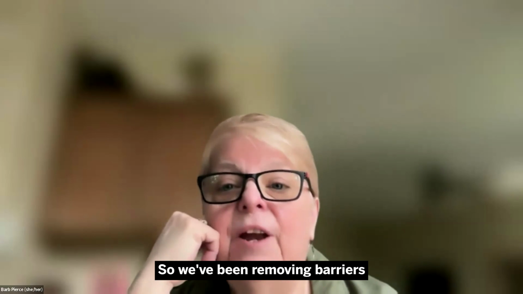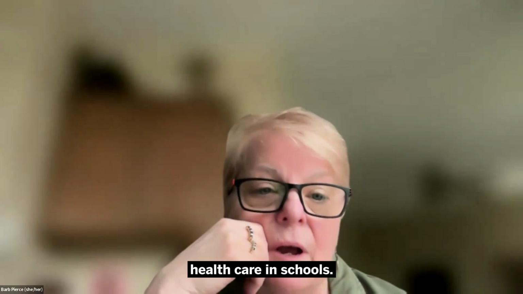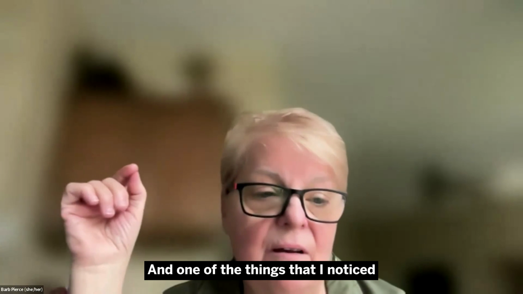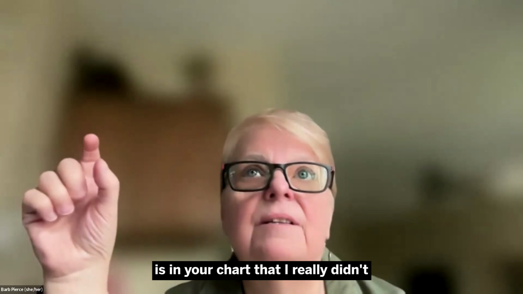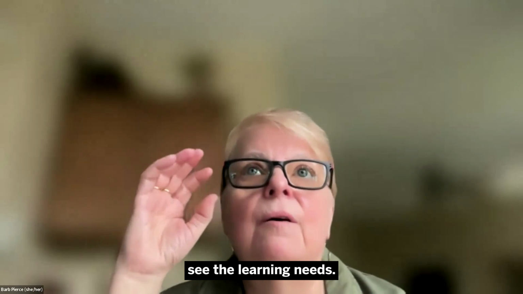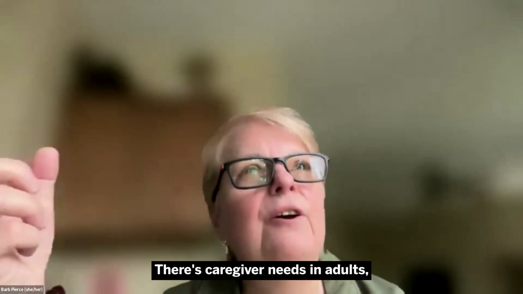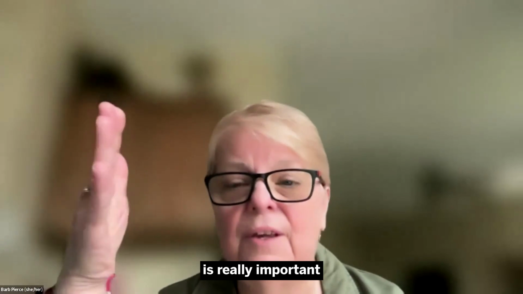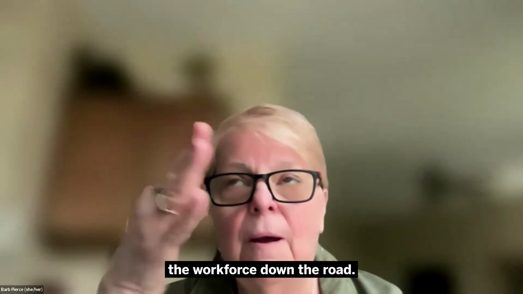So we've been removing barriers by providing mental health care in schools. One of the things I noticed in your chart is that I really didn't see the learning needs. There are caregiver needs in adults, but the loss of good learning time because of mental health is really important, and that goes to the workforce down the road.